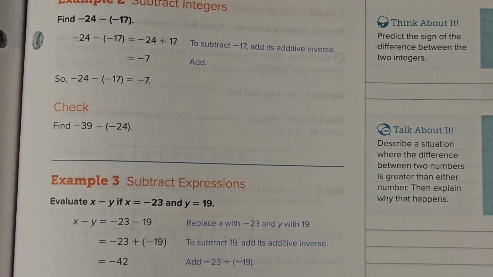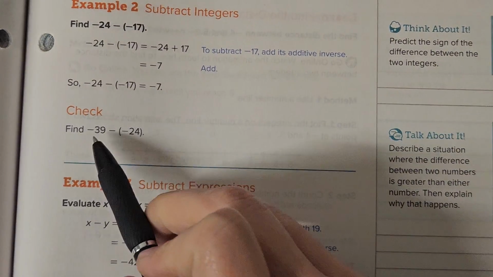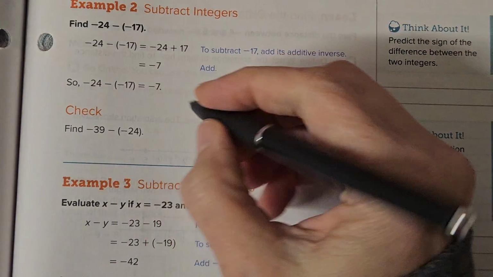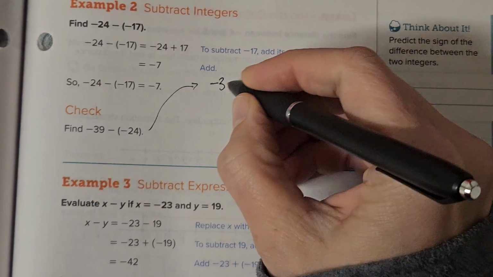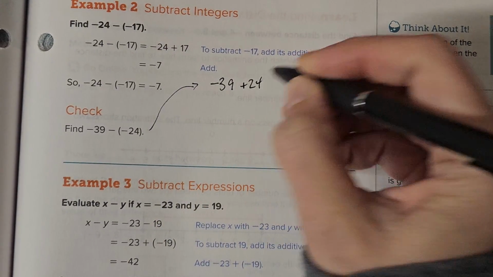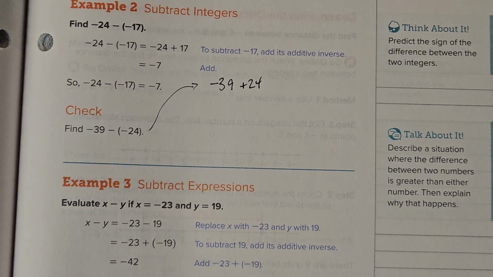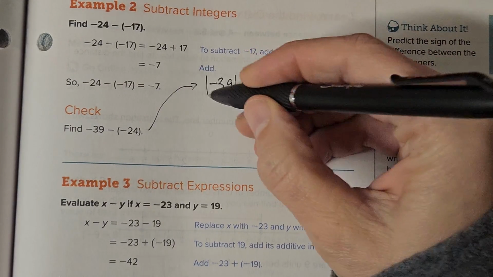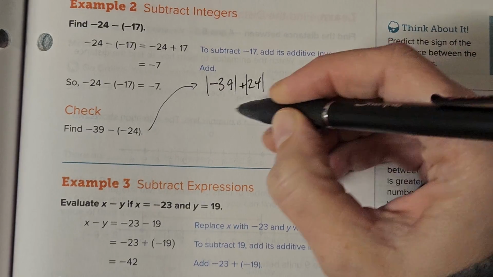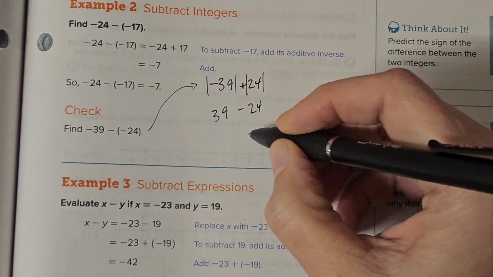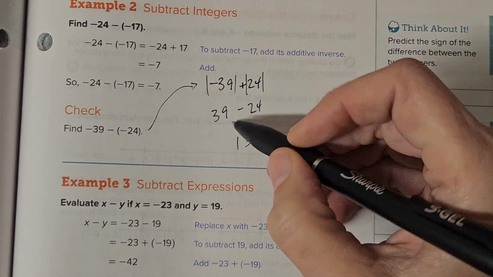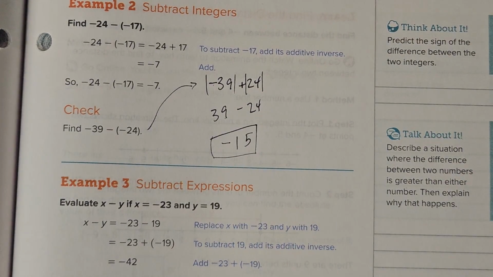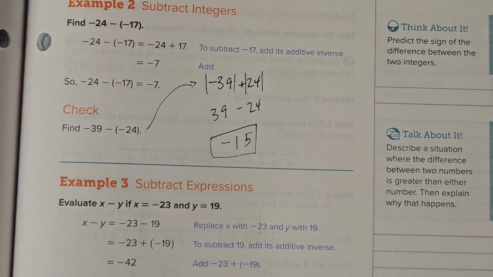Now, let's get a little more complicated, because that's how life works around here. Negative 39 minus a negative 24 is going to be, I'm just going to write it up here, negative 39 plus 24. Now, this is just like what we did yesterday. We're adding opposite signs, which means we take their absolute value and we find the difference. 39 minus 24 is 15. And then the biggest number, we use that sign. That's review from yesterday. If you forgot that already, go back and rewatch yesterday's.